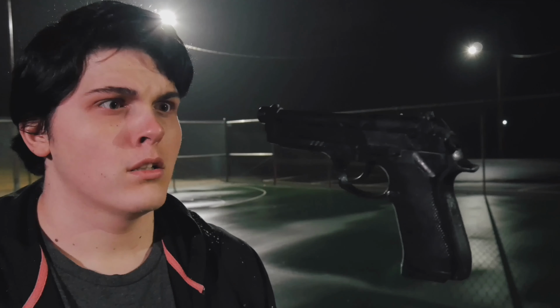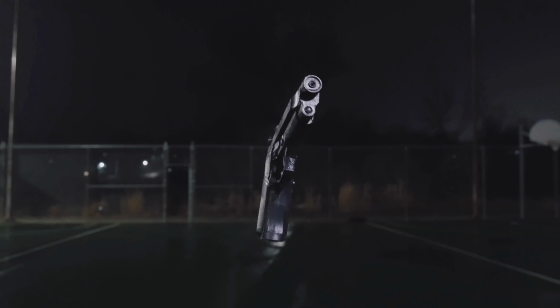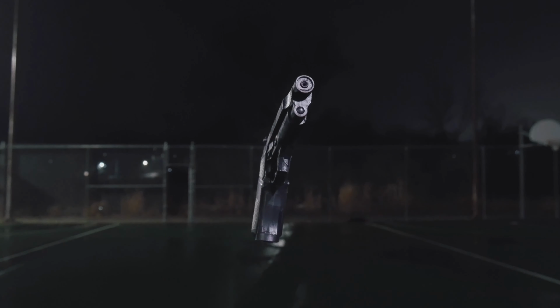Now, just in case you don't understand what I just explained, let's take a look at some of the tennis court footage. In this shot, I am seeing the gun for the first time. I don't really know what to make of it. It's just a floating gun. But what does it look like unedited? And there's the green stick.